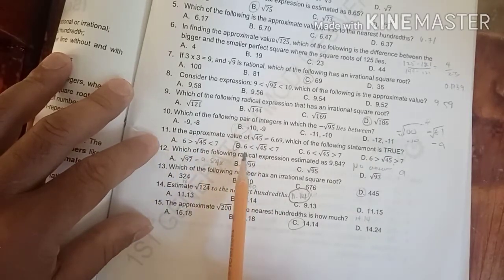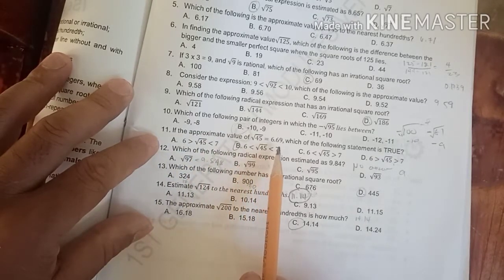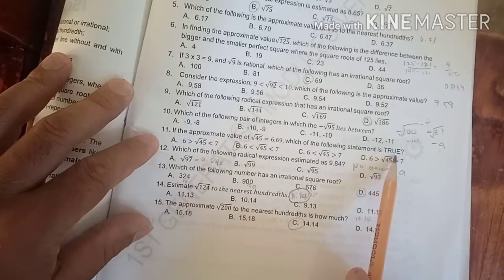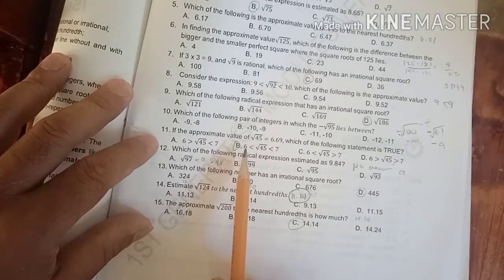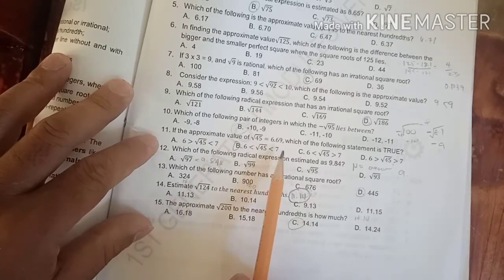If the approximate value of the square root of 45 is 6 and 65 hundredths, which of the following statements is true? So, this answer is letter B. 6 is less than the square root of 45, which is less than 7.